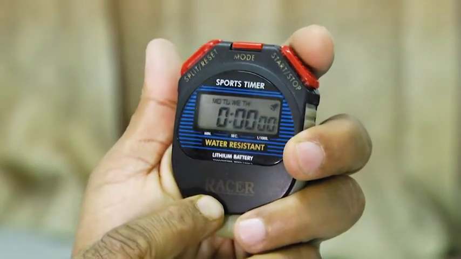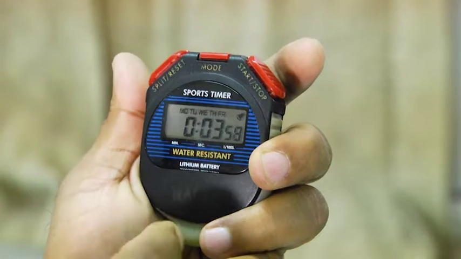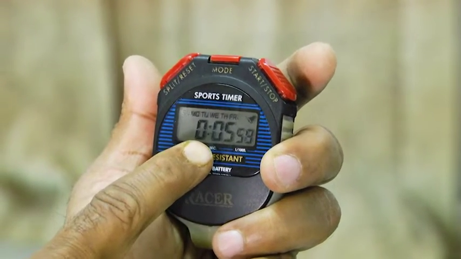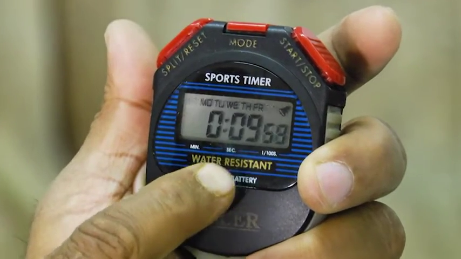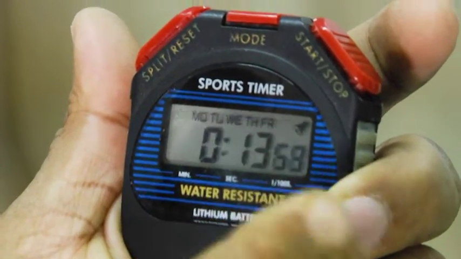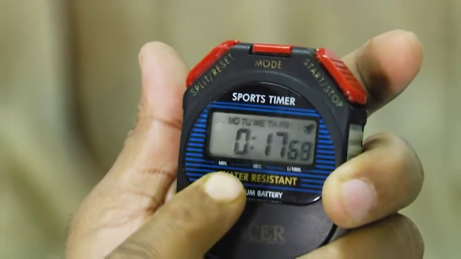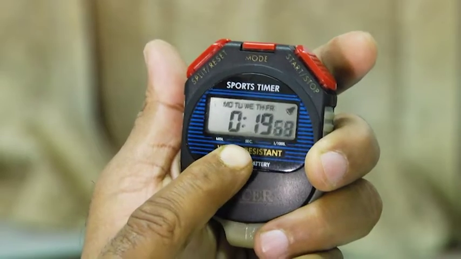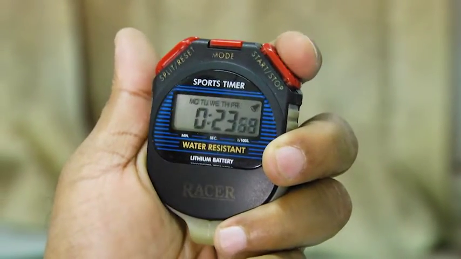Okay. If I just press it, it started. It is changing second by second. We can get the reading in fractions of a second also, but we do not need that. So, here basically we will take the least count as a second. So, 18, 19, 20, it is changing. Now, I can stop it.